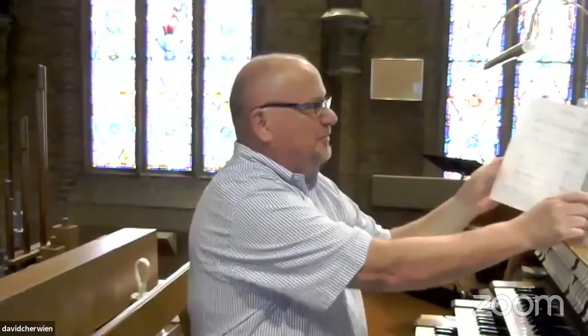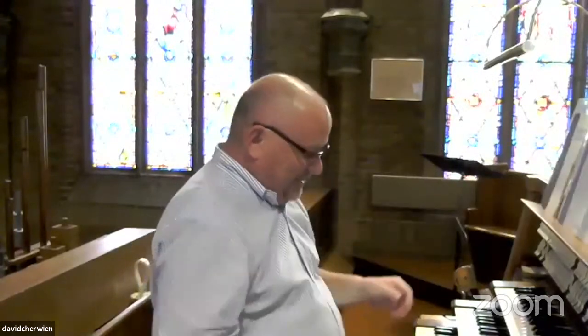I've only got 2 stops on the great, principal 8 and mixture, and use the reed for the trumpet, so those contrasting colors really come through. So it's a real Handel-esque setting that you can use. Actually, it's inspired by once hearing Paul Manz do this as an interlude, which I thought was brilliant, putting Handel together. But octavos work beautifully for this kind of hymnody, and there are many, many settings.